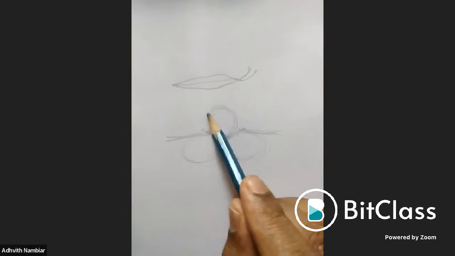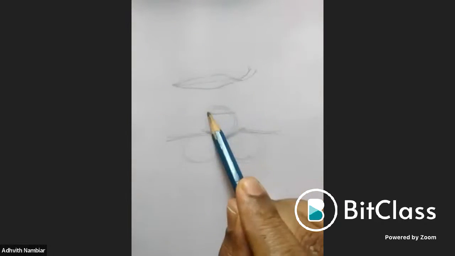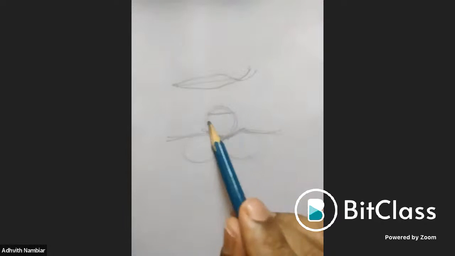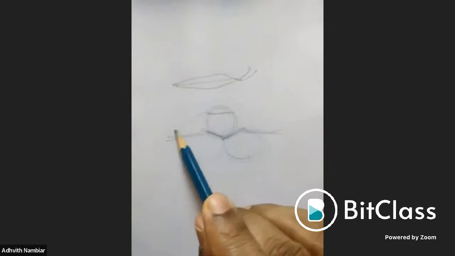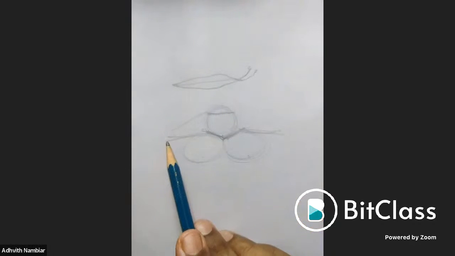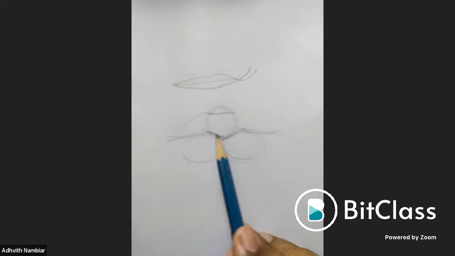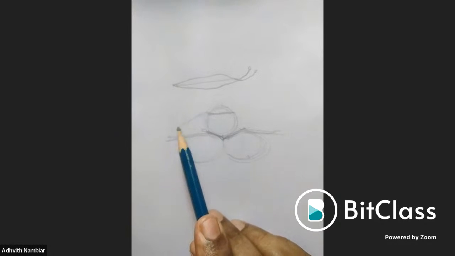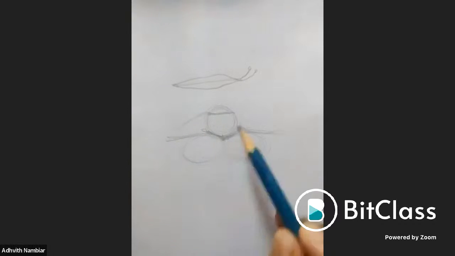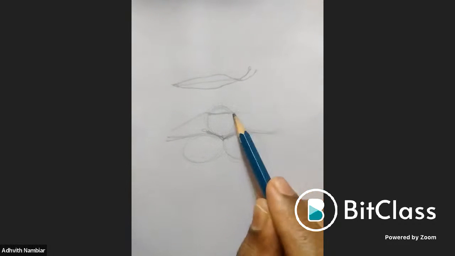Here, I'm just going to make a line just under this circle and slope this downwards. Don't let it touch the edge, okay? This middle line should not be touched by the upper lip line or the lower lip line. That's one very important thing you need to remember. Never let that actually touch.